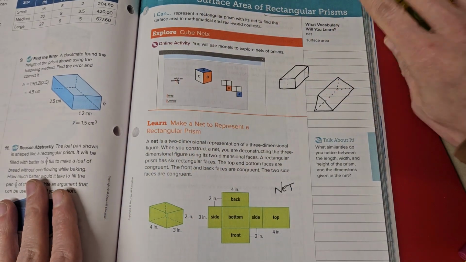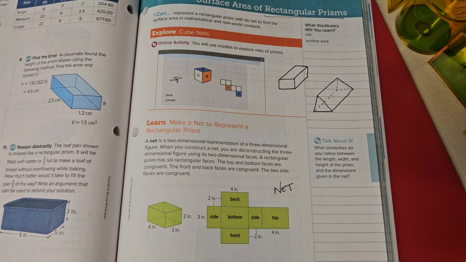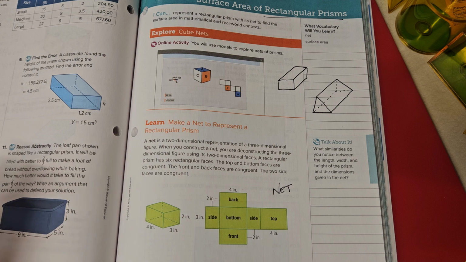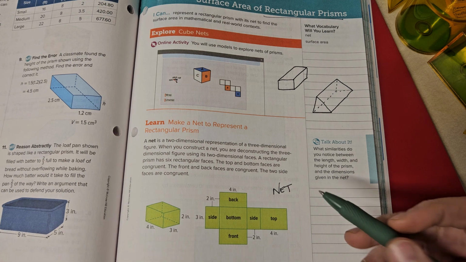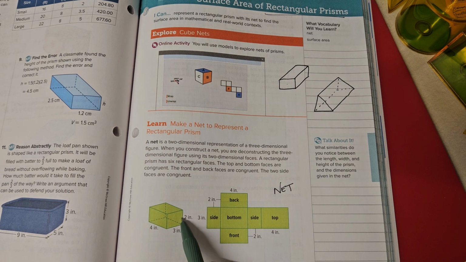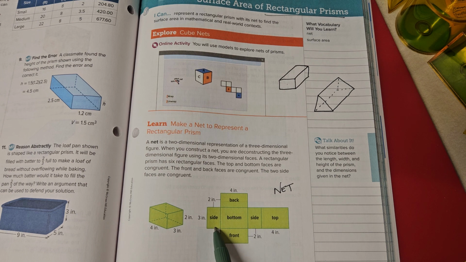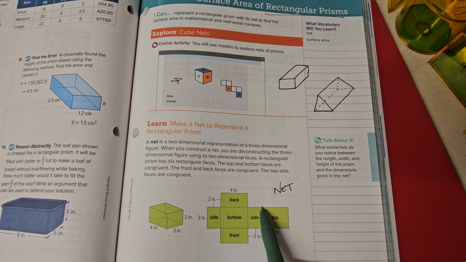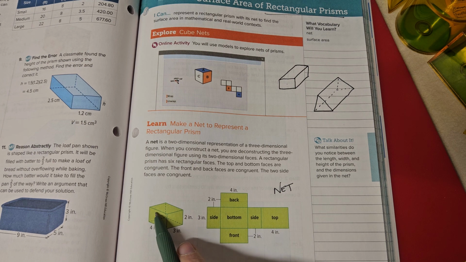Let's just scooch those right out of the way. So anyway, you build a net. And then to find the surface area, you find the area of all the surfaces and add them up. So if we took this shape, we're going to have 2 faces that are 2 by 3. So a 2 by 3 and a 2 by 3. Labeling all of them gets a little tedious, but that would be the front face and the back face.